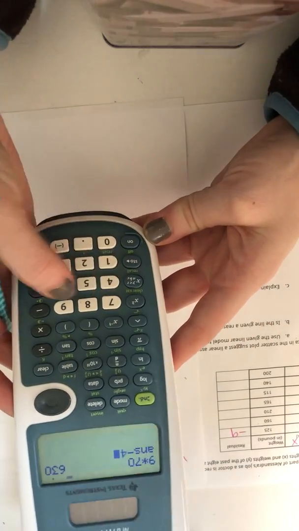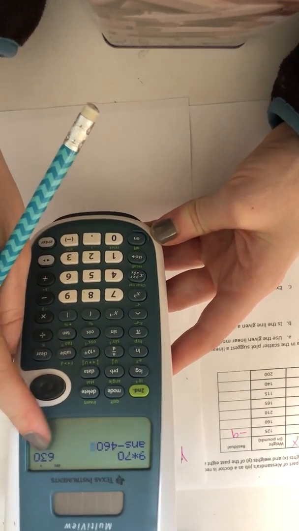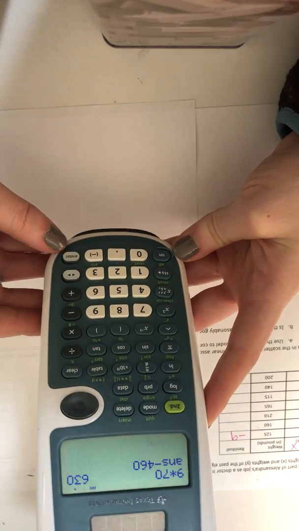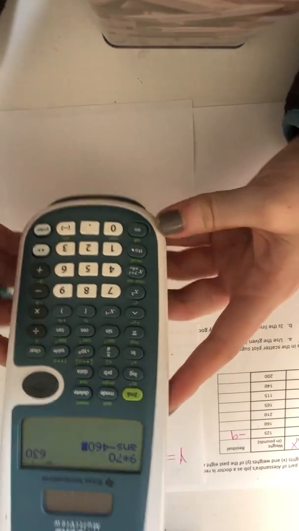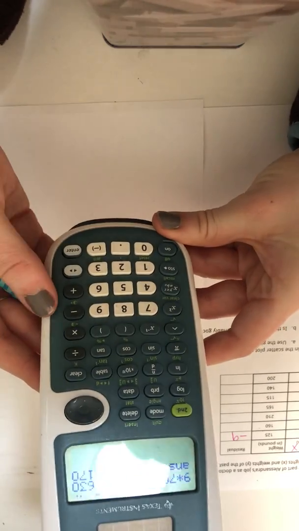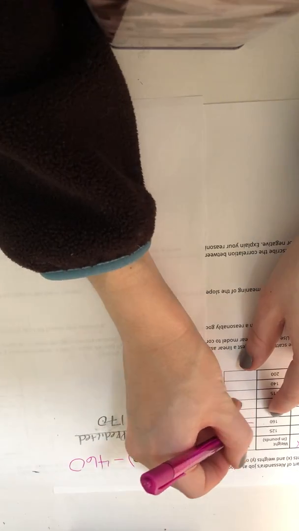I have to subtract 460, because there's no way someone weighs 630 pounds unless they're an outlier, and we don't have any outliers here. So it's 170 pounds is the predicted weight. The actual weight of the person is 160. So again, you're just doing 160 minus the predicted 170, and you're going to get a residual of negative 10.